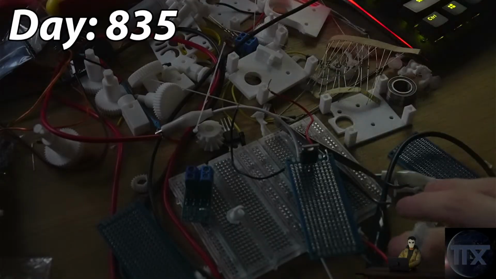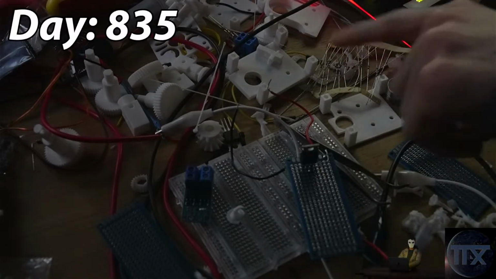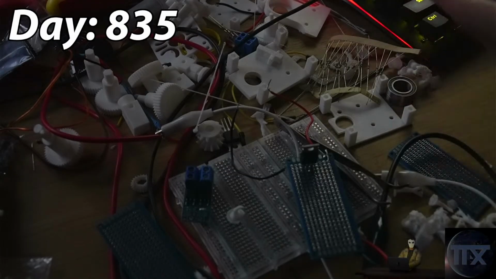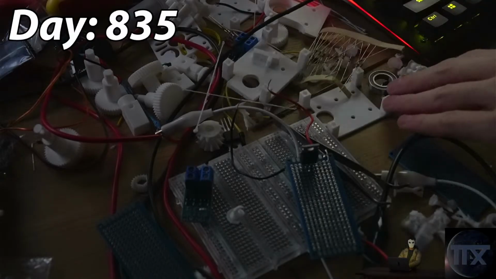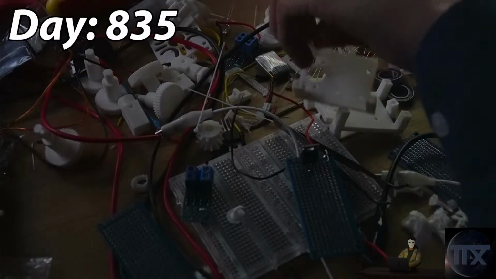Also, the comical amount of plastic in the background from all the failed versions. Yes, I know that feeling all too well. All of these, I won't throw away because I'm a hoarder, but all of these are useless because all of these were wrong in some way. You can see so many iterations of the same exact part.